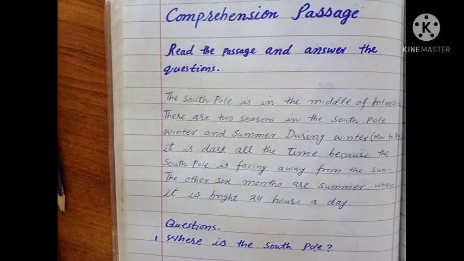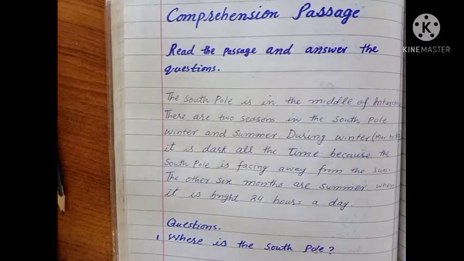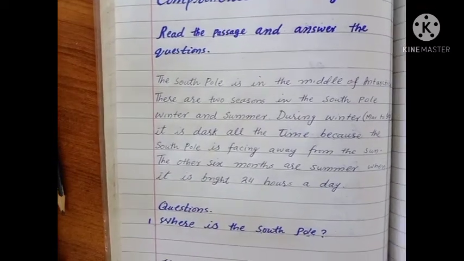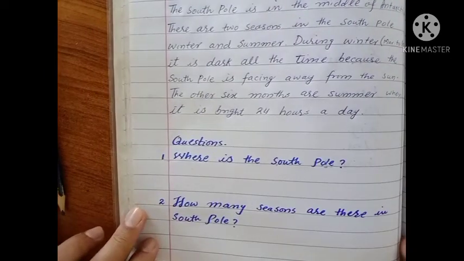The South Pole is in the middle of Antarctica. There are two seasons in the South Pole, winter and summer. During winter, that is from March to September, it is dark all the time because the South Pole is facing away from the sun, and the other 6 months are summer when it is bright 24 hours a day. Dear students, this is a passage. You have to write down all these questions and answer by yourself.